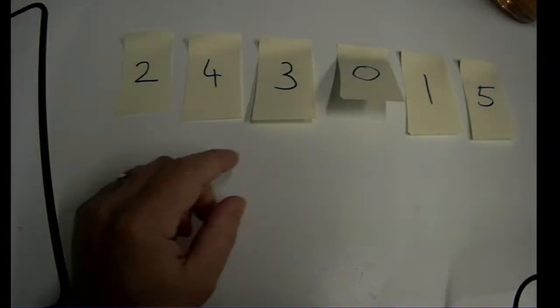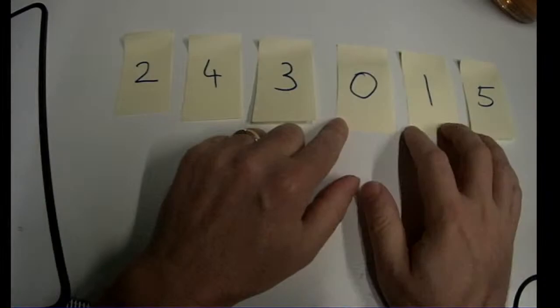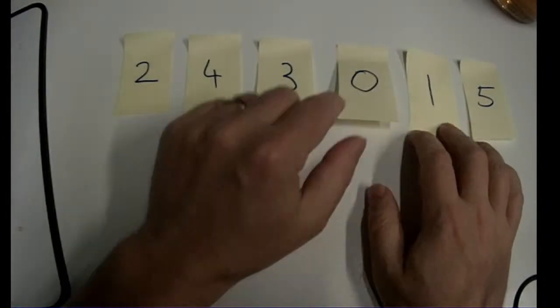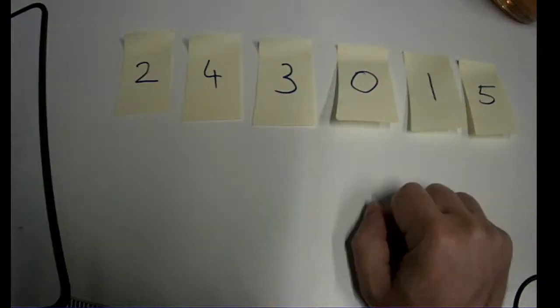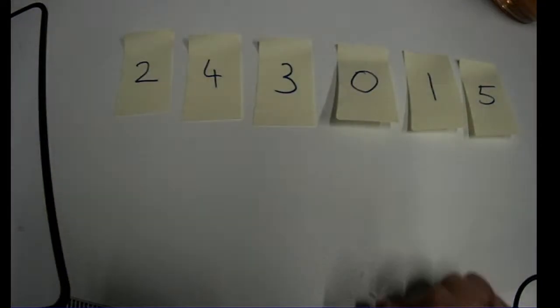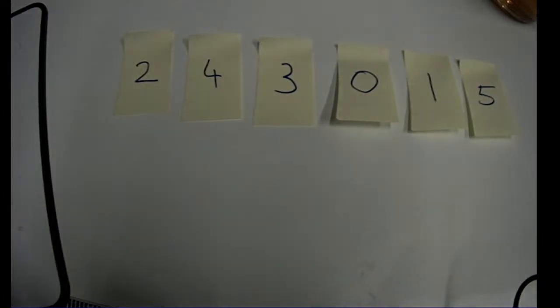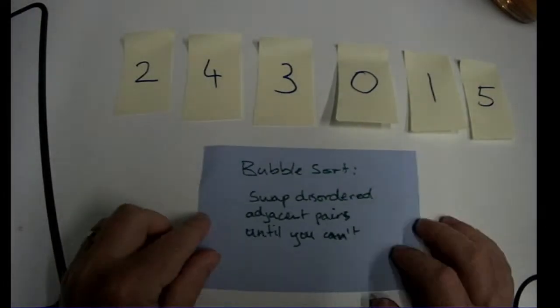So, what we've got here is an unsorted array, and we're going to apply two different algorithms to sort it. We're going to sort it one way, re-randomize it, and sort it again. What I'm going to start with is bubble sort.